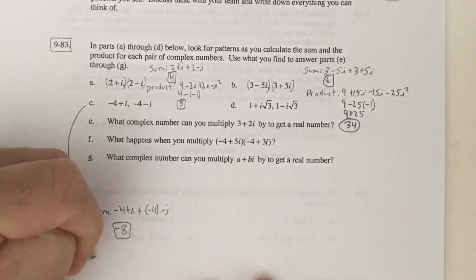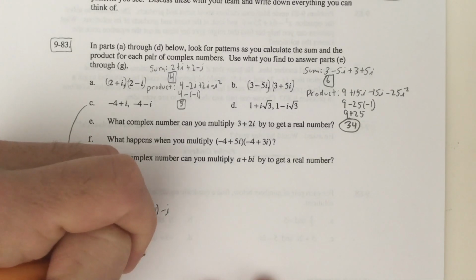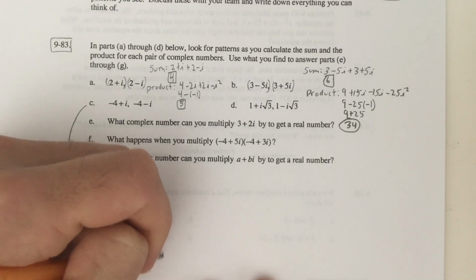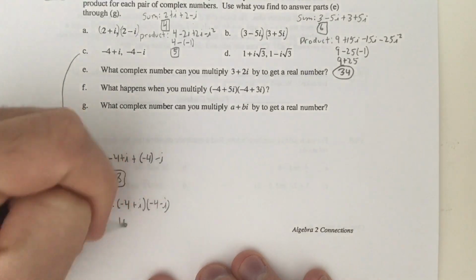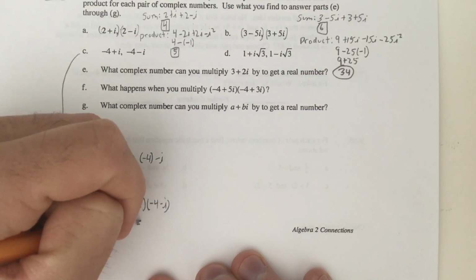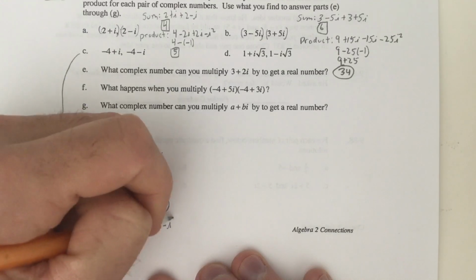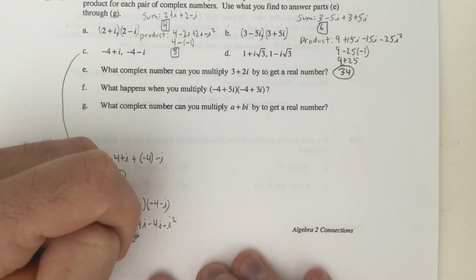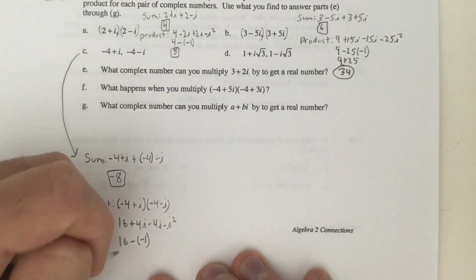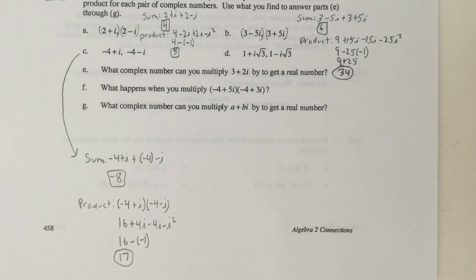For my product, I'd have negative 4 plus i times negative 4 minus i. And again, I'm FOILing that, so that would be 16 plus 4i minus 4i and minus i squared. Your i's are going to cancel there, and then my i squared is negative 1. So it's 16 minus a negative 1, which becomes 17. So again, another real number.